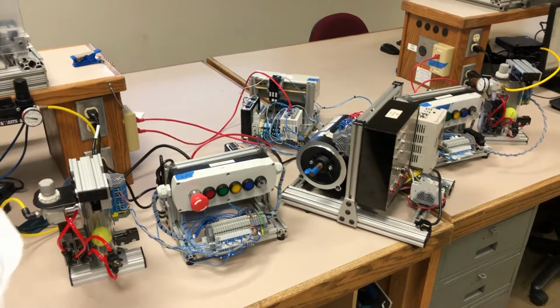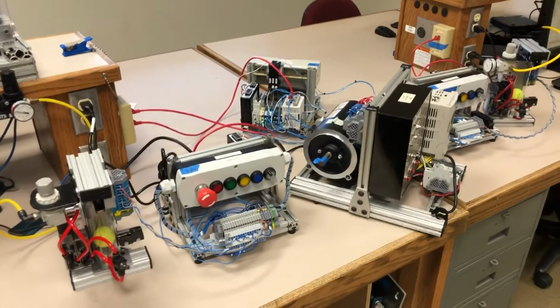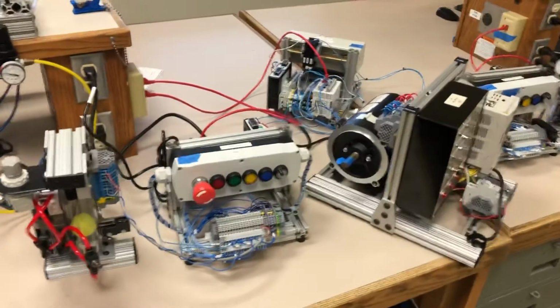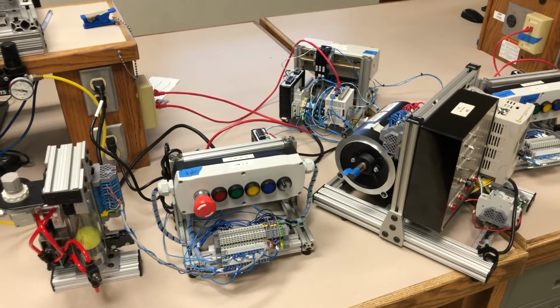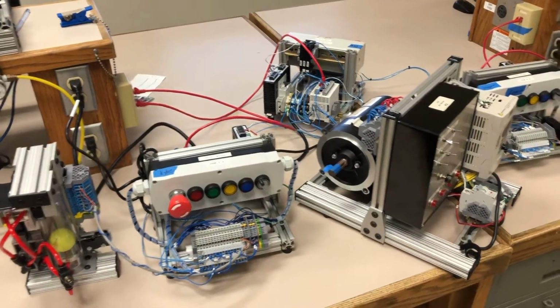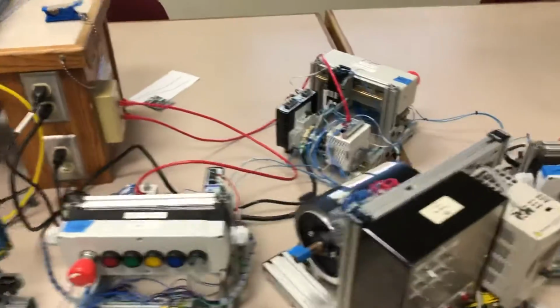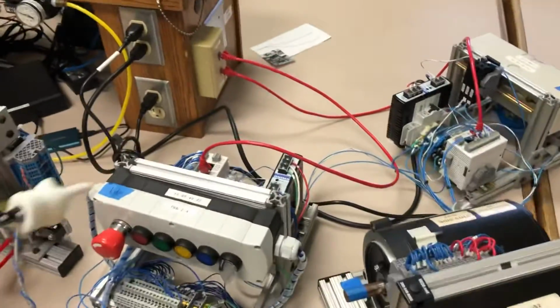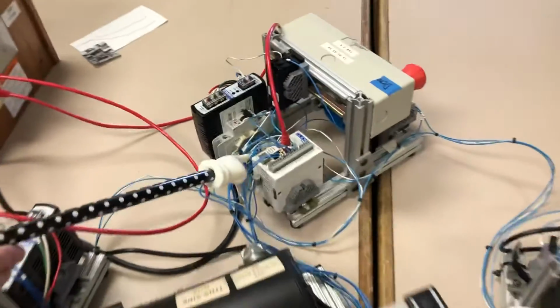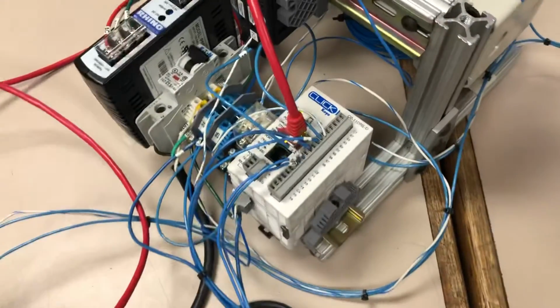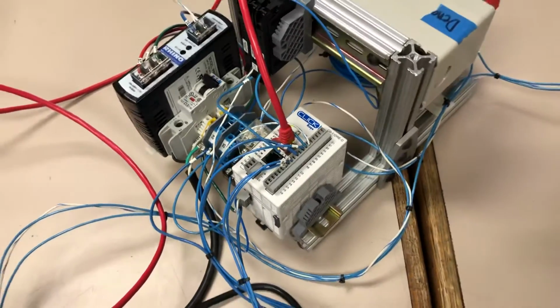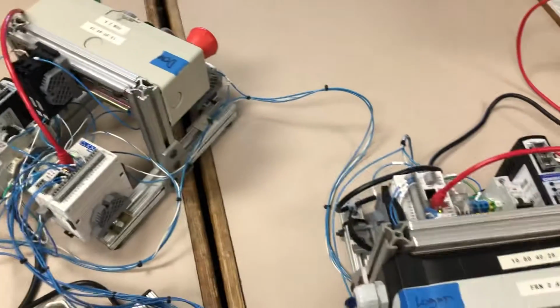This is a ball shooter application created at Chippewa Valley Technical College in Eau Claire by Kyle, Logan, and Dina. In this application, we are using 3 PLCs, which are the Automation Direct PLCs. We have 1 primary and 2 secondary PLCs.